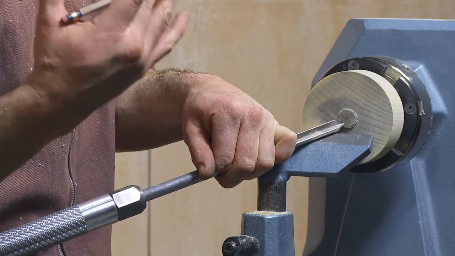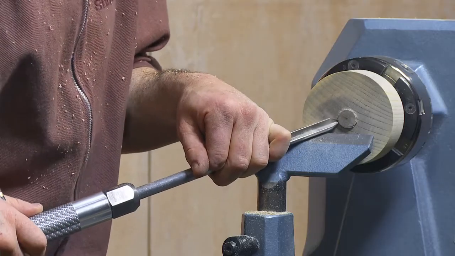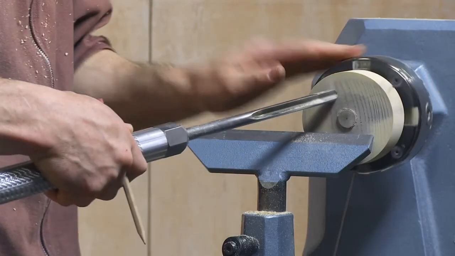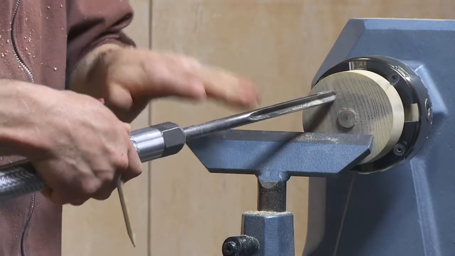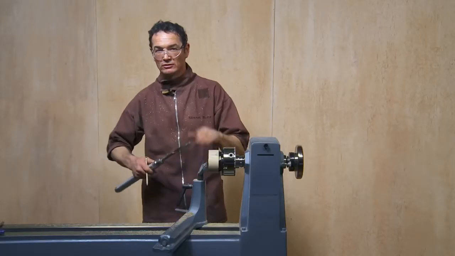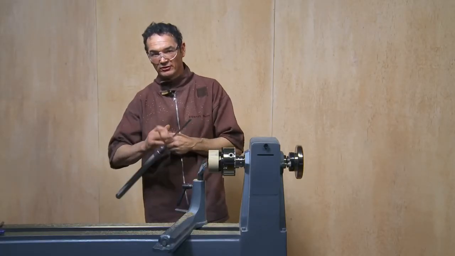And where the accident happens in this scenario is that if we're pushing too hard, the tool will lunge past center, catch on the other side, and pull the tool back from your fingers over and directly on top. So it is essential to set the tool rest height correct for this particular cut.